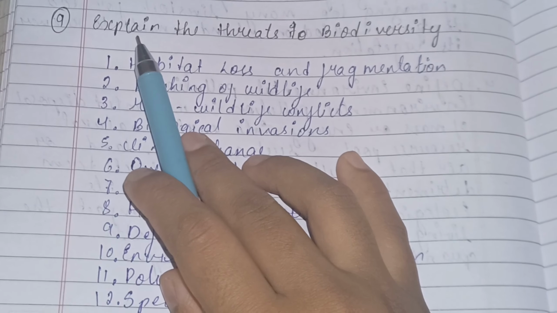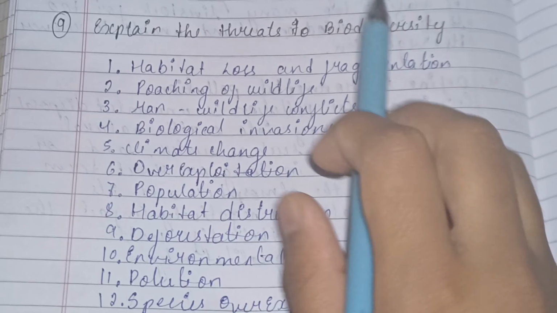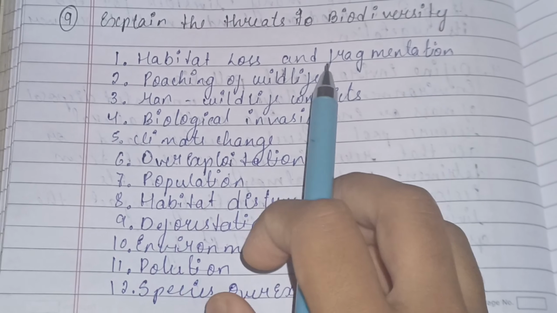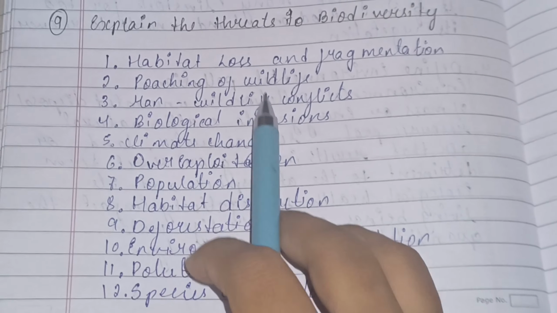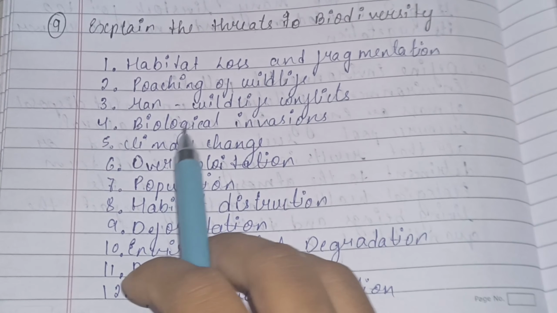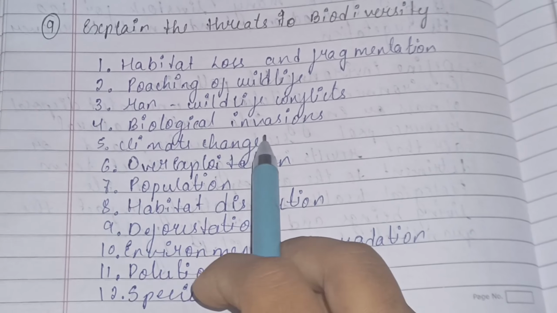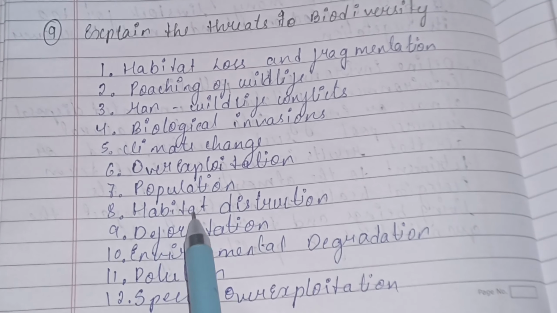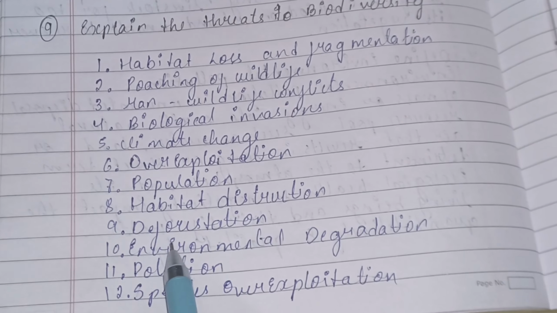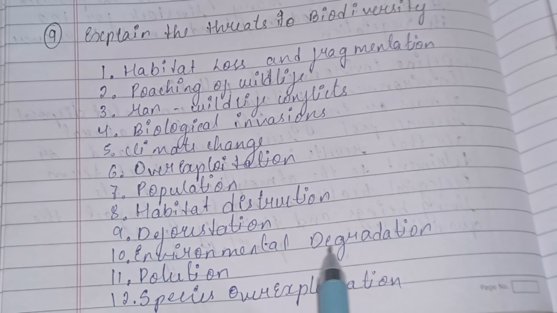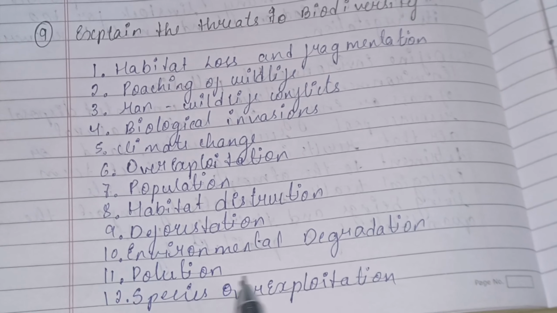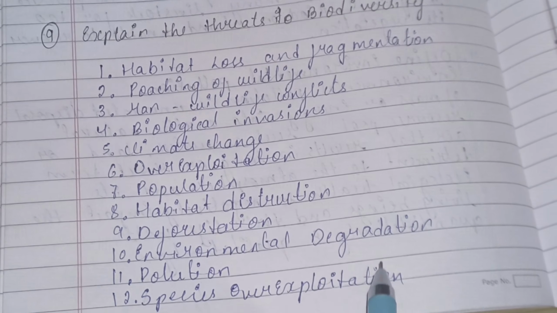Next, 9th question. Explain the threats to biodiversity. Habitat loss and fragmentation, poaching of wildlife, man-wildlife conflict, biological invasions, climate change, overexploitation, population, habitat destruction, deforestation, environmental degradation, pollution, species overexploitation.